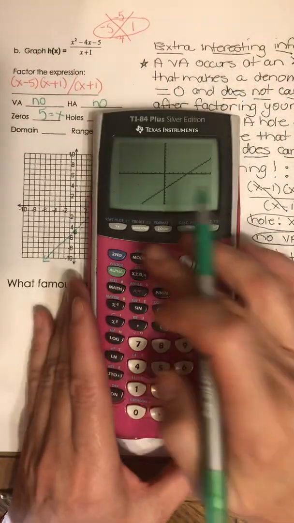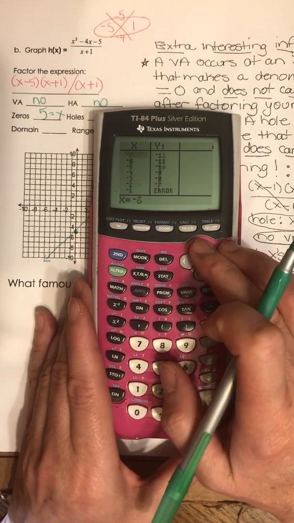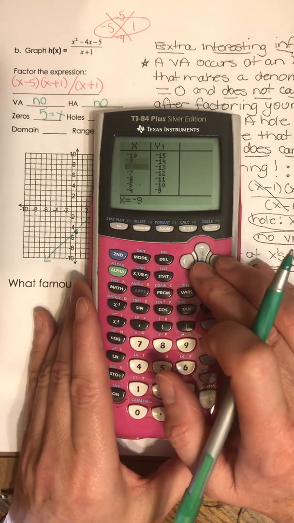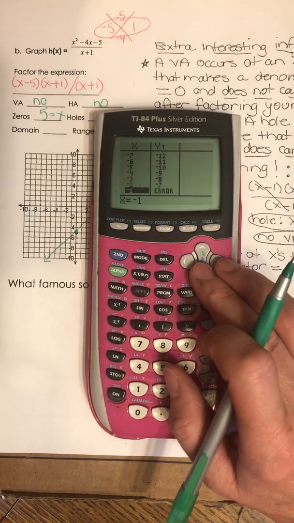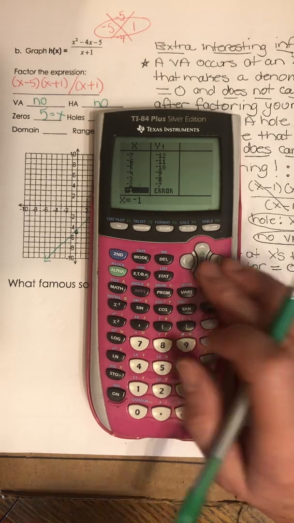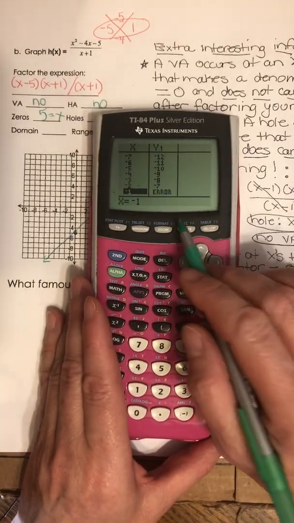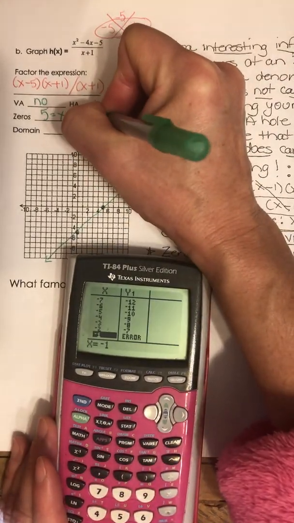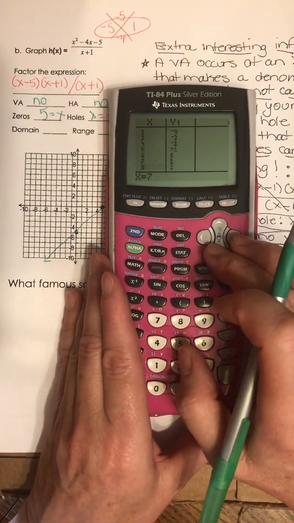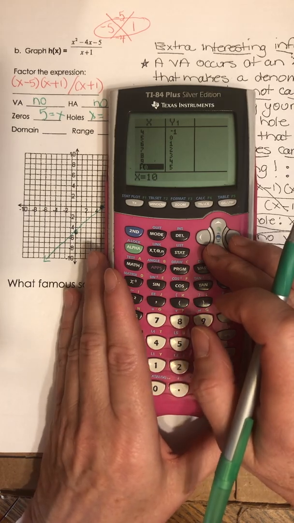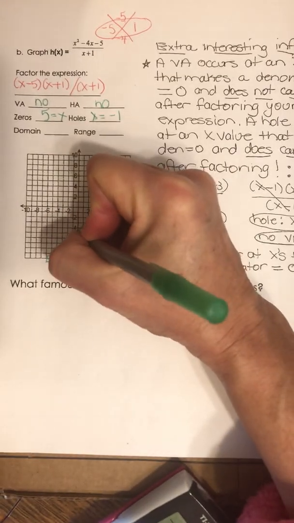Let's look for holes in the graph. We go to the table. Let's go to where x equals negative 10 and scroll down to where x equals 10 and find any errors. Let's see. Oh, there's an error at negative 1. There must be a hole in the graph where x equals negative 1 because there was no VA. So we're going to put x equals negative 1. Any more errors? No, there are not. That means where x is negative 1 on the graph, I'm going to have to make a hole.